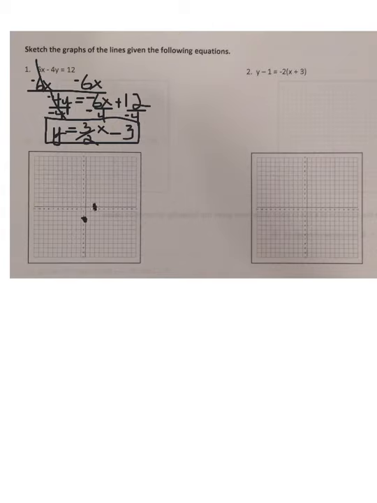Okay, so then I'm going to go up 3 again. So that's going to be 1, 2, 3, and then over 2 again, 1, 2. So that's putting me at 4, 3. Okay, and right about there. Then I'm going to do that one more time. 1, 2, 3 over 2, which would be right there. Okay, I'm sorry again. I know that that's kind of nasty. And then you will connect those points.